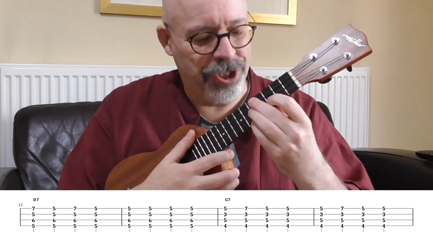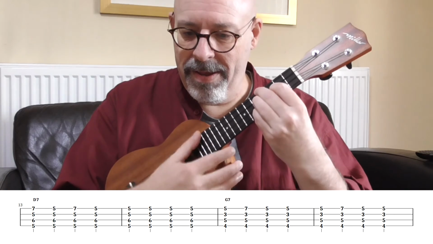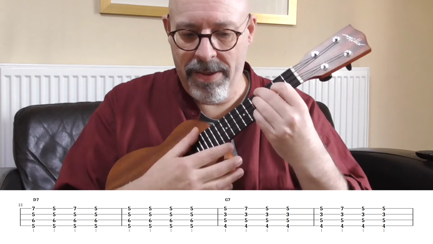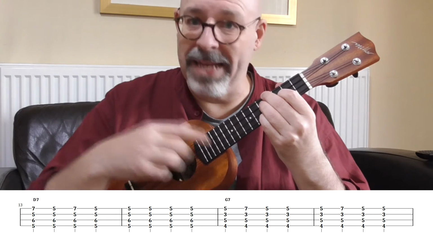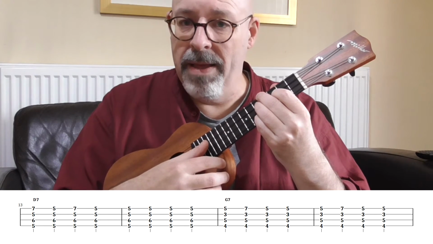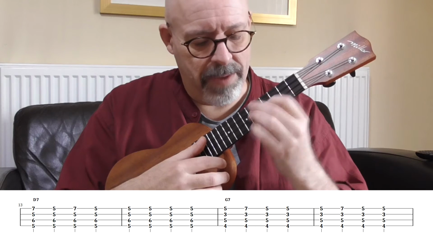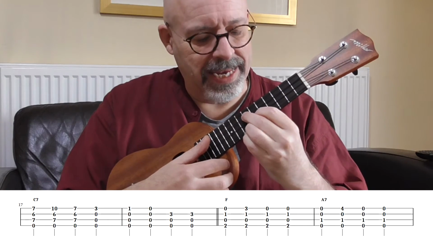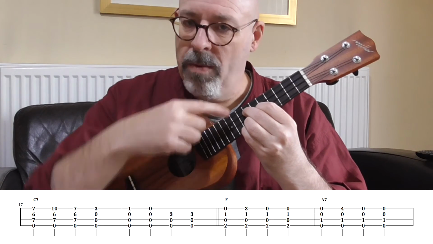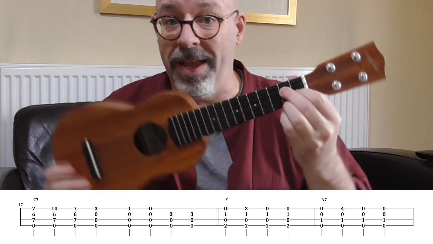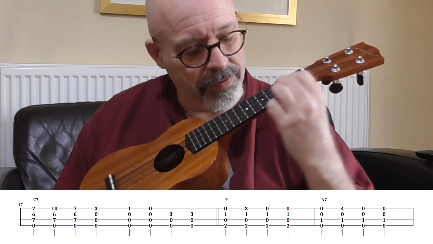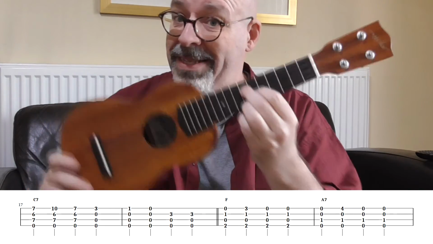So we've got to that G7. Now we need to have a little bit that gets us back to the bridge, which is the "bet your life it isn't her" bit. So we go up for a C7, which is open 7, 6, 7. It looks just like a G7 chord shape, but we've slid it up till our index finger is at the 6th fret.